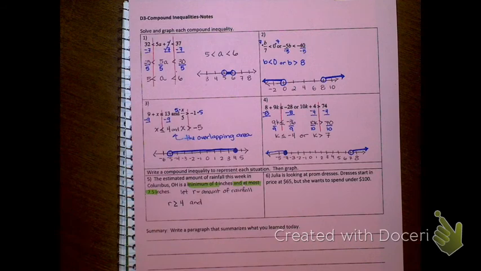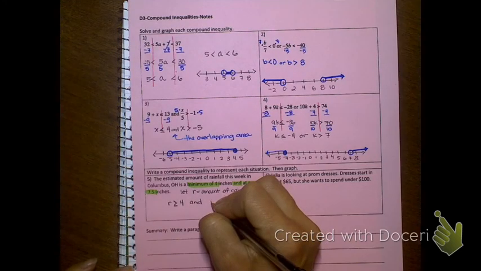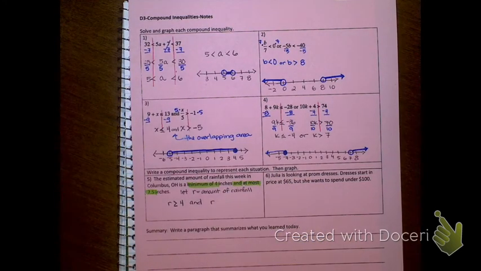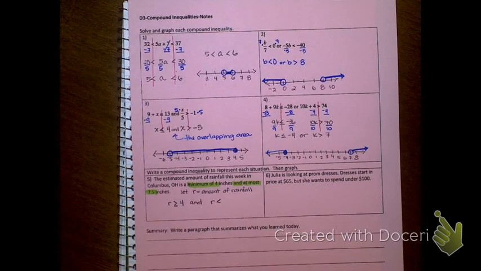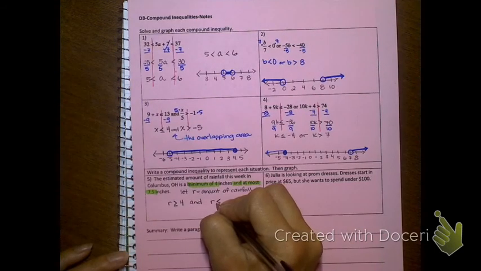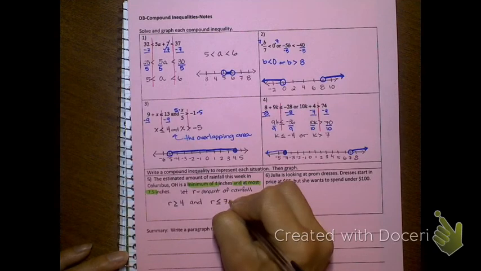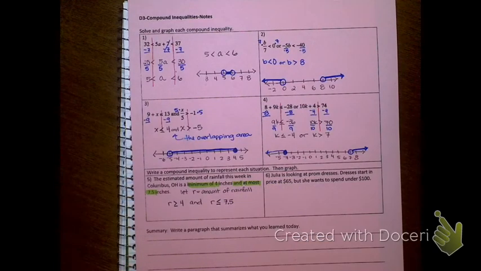So the rainfall, the most it can be is 7.5. So how would I write that as an inequality? If the most the rainfall could be is 7.5, that's the highest number, right? Yeah, less than. Now, if it could be at most 7.5, could it be equal to 7.5? Yeah. Okay, so less than or equal to 7.5.